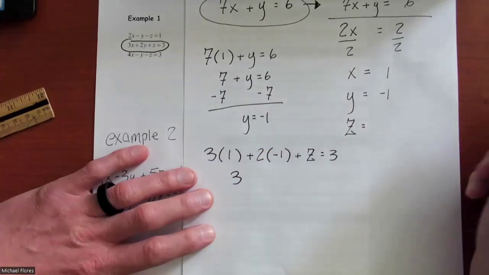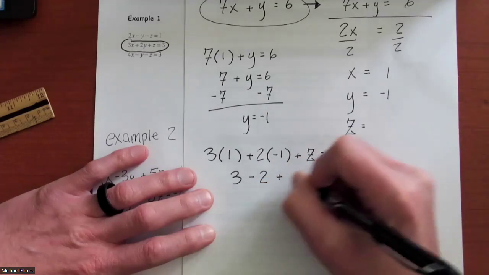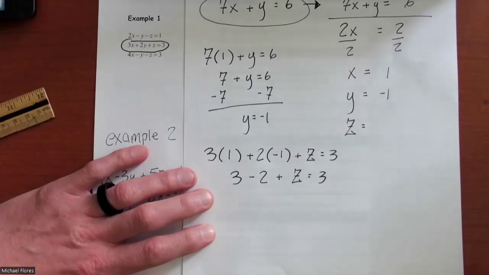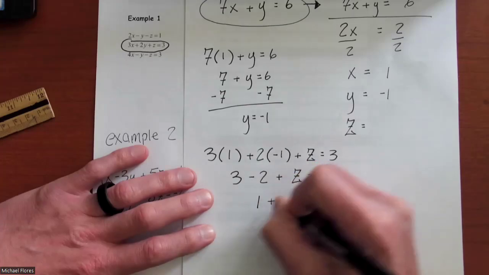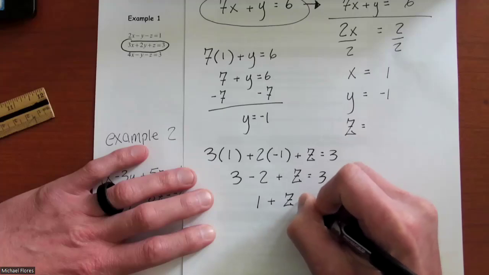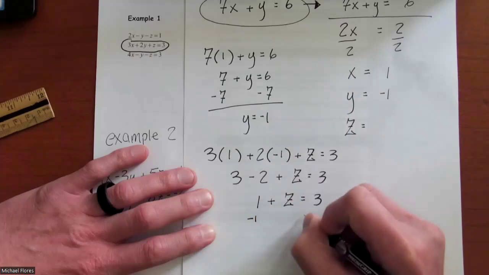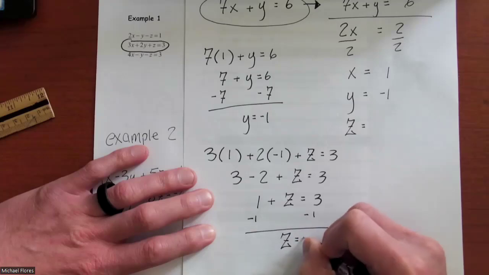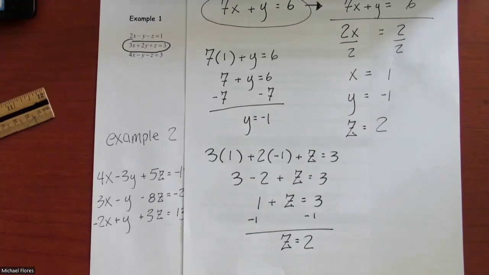3 times 1 is 3. 2 times -1 is -2. On the left side of our equation, we can combine these like terms. 3 minus 2 is 1. Subtract that 1. Z equals 2. And now we have solved for x. Now we have solved for y. Now we have solved for z.